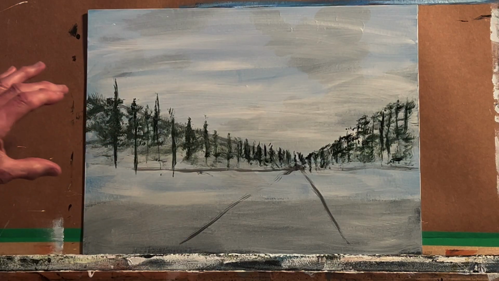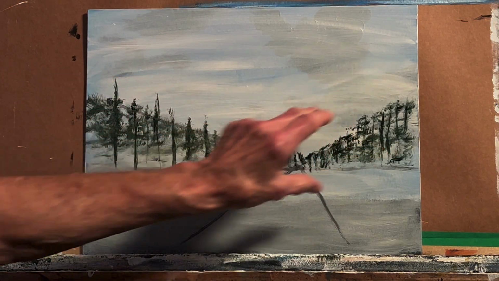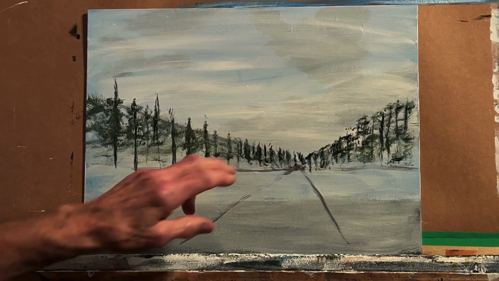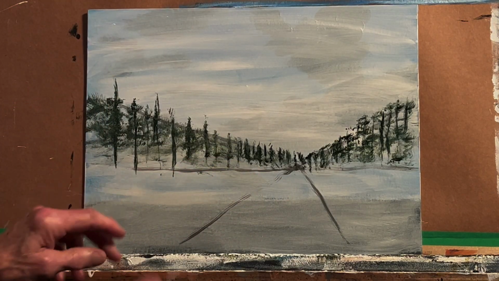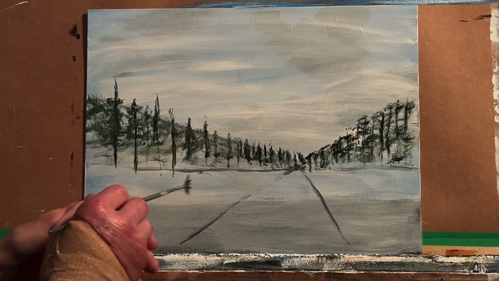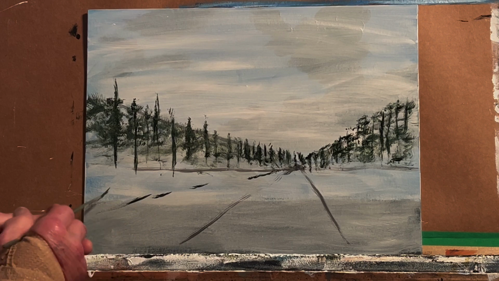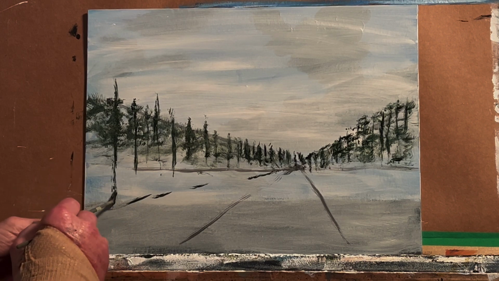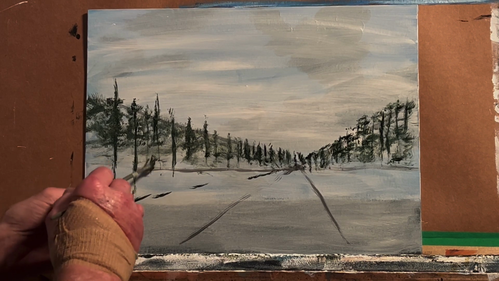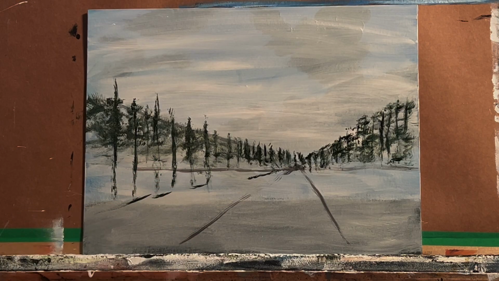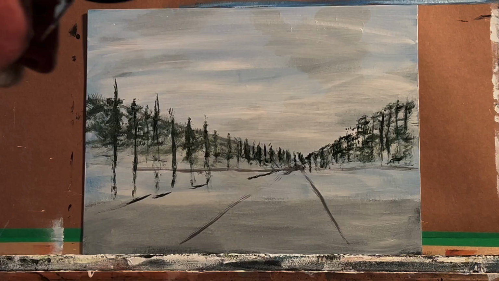Okay, so now you begin to see we're getting this depth into this painting. All right, down in this area, we'll draw another line right down in here. So what we'll do is bring some of these on down further, which is even going to give it more depth.